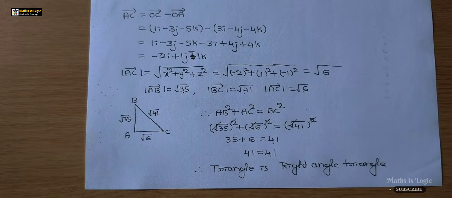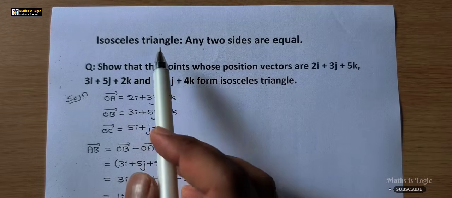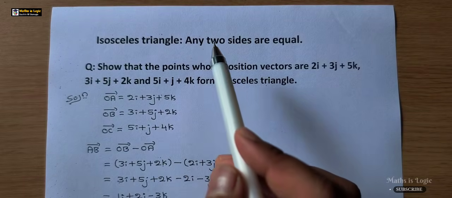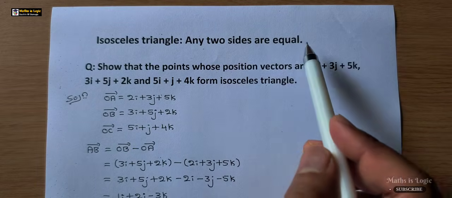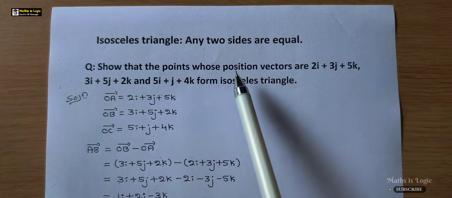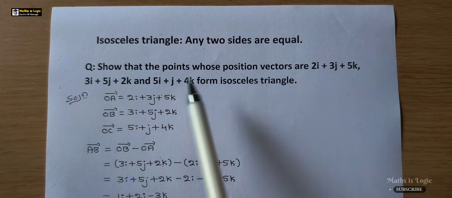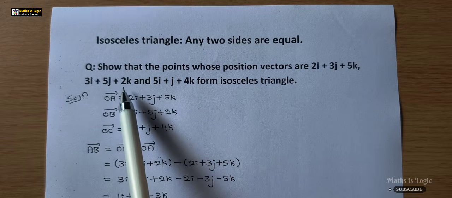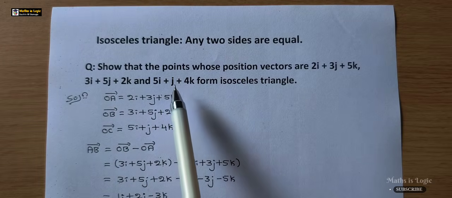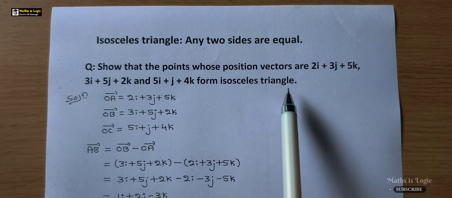So this is the answer. Next, isosceles triangle. Here what we need to show is that any two sides are equal. See how they will ask the question. Show that the points whose position vectors are 2i plus 3j plus 5k, 3i plus 5j plus 2k, and 5i plus j plus 4k form an isosceles triangle.